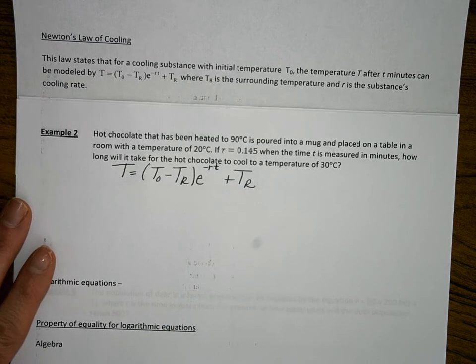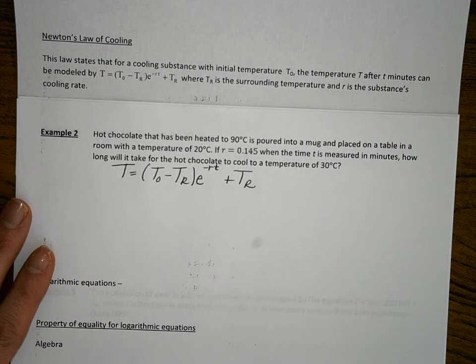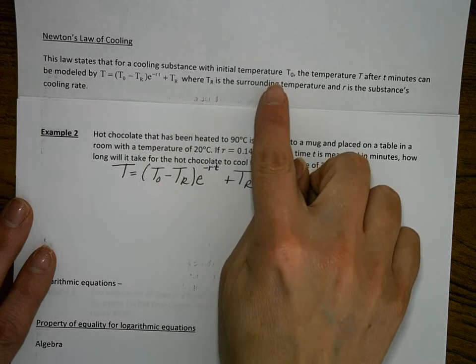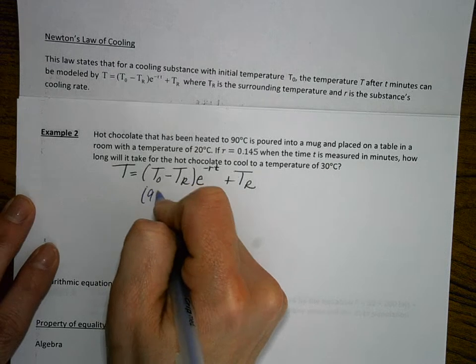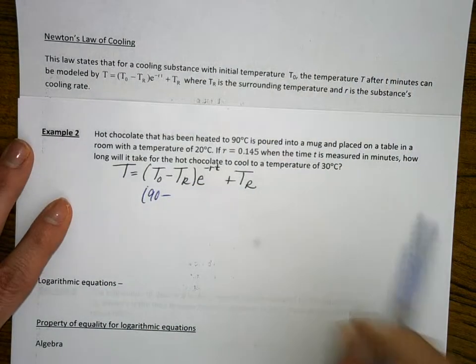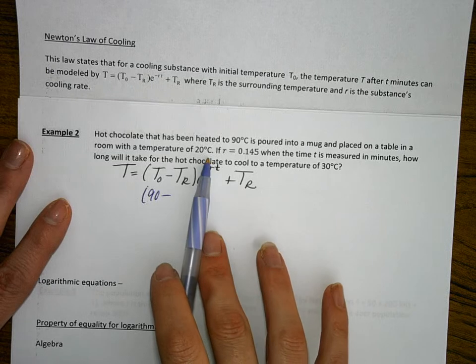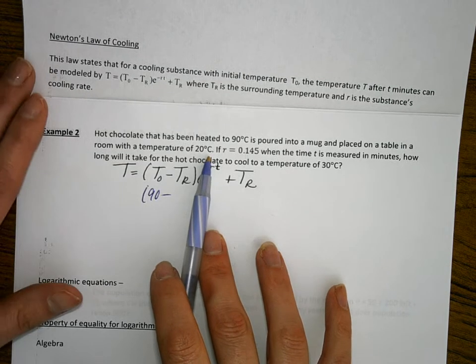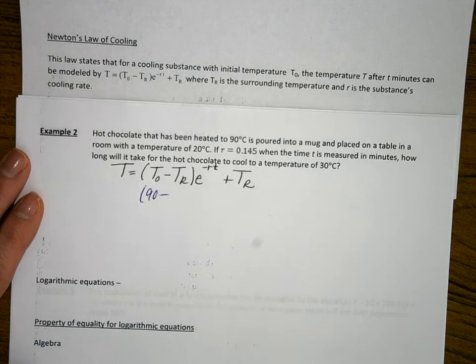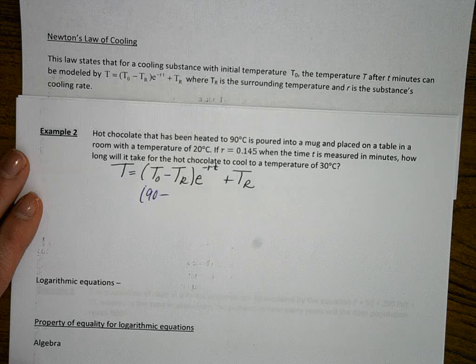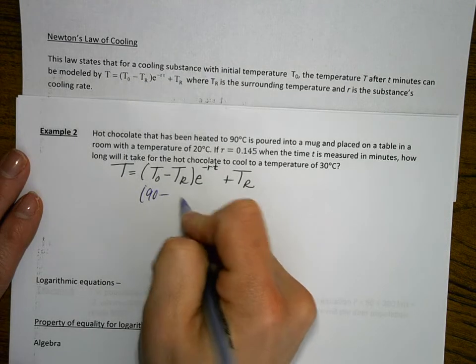Okay, now, hot chocolate's been heated to 90 degrees. Any thoughts on where I'm going to put that? T sub 0, the initial temperature, it starts at 90 degrees. Perfect. All right. Placed on a table with a temperature of 20 degrees Celsius. Okay. It's in a room that is 20 degrees Celsius. Where am I going to put that? T sub R. So in both cases, T sub R is 20.